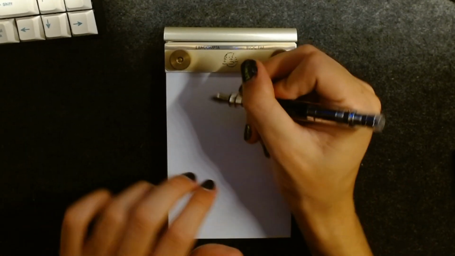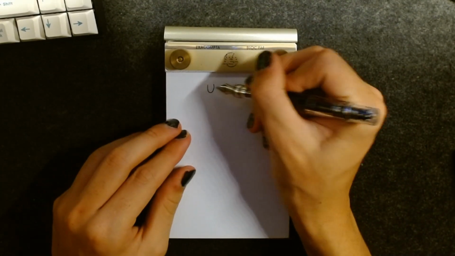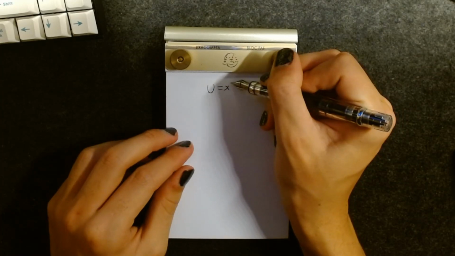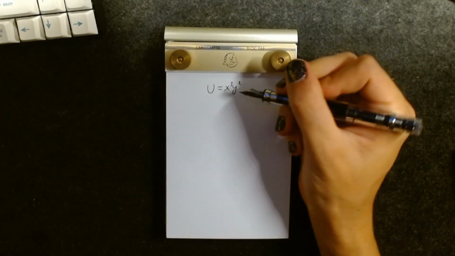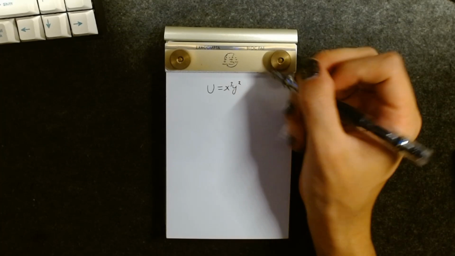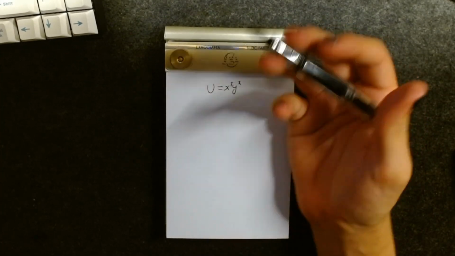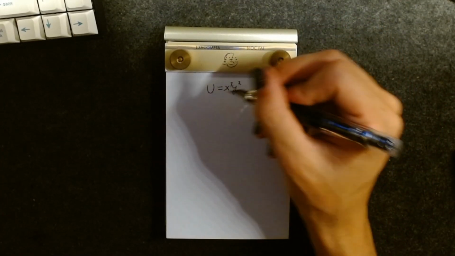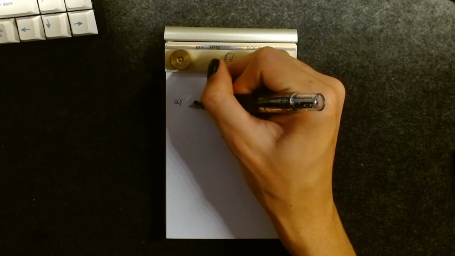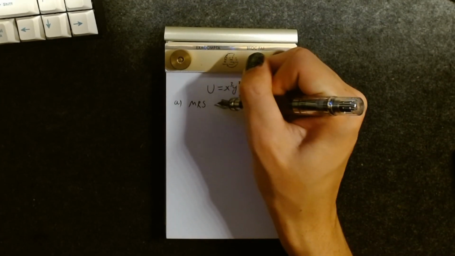So you have a function here. U is equal to x cubed y squared. So this is the utility function. It's also known as the indifference curve, just if you guys get confused. Now, for A, you are asked to find what the MRS is, right?